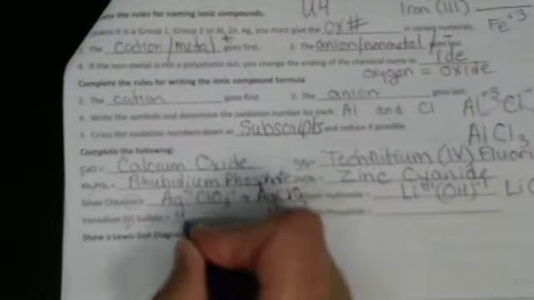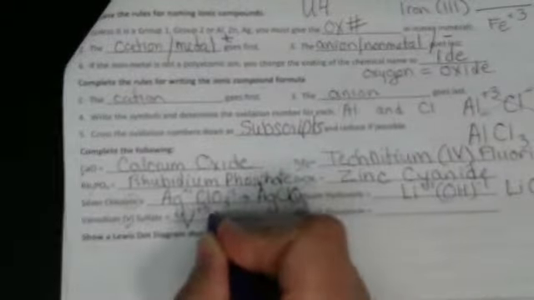Next one, vanadium 5 sulfate. So vanadium is telling me that it has an oxidation number, in this case a +5. Sulfate, SO4, that's a -2. Let me just write this over here. So when we cross their oxidation numbers down, V gets the 2 from the sulfate, and the sulfate, now I need brackets because the whole thing gets a 5.